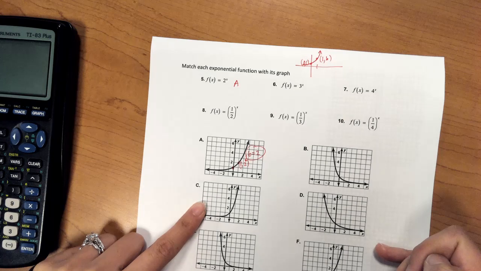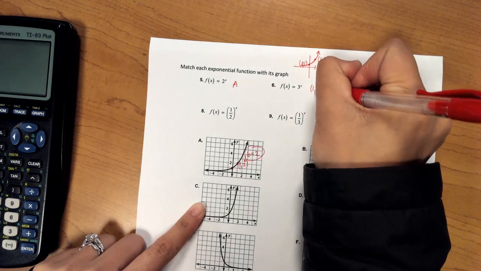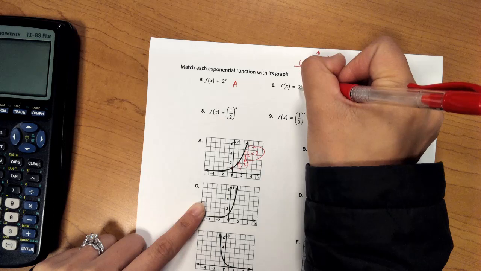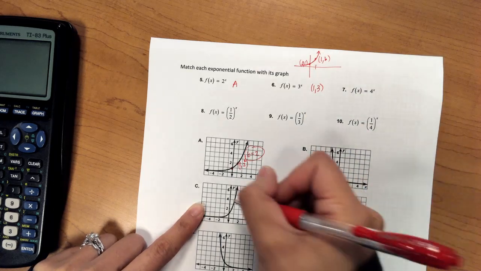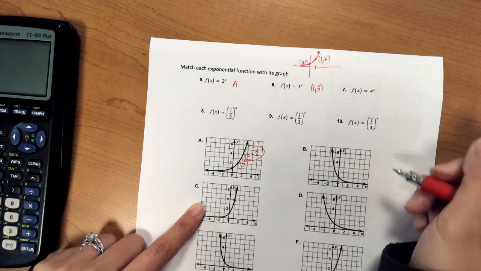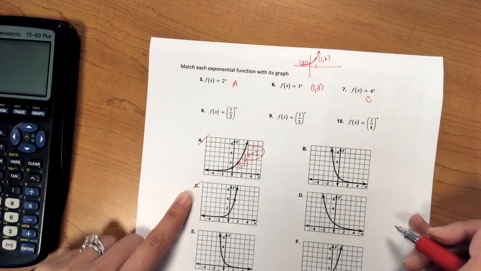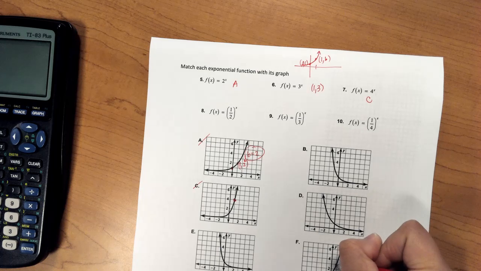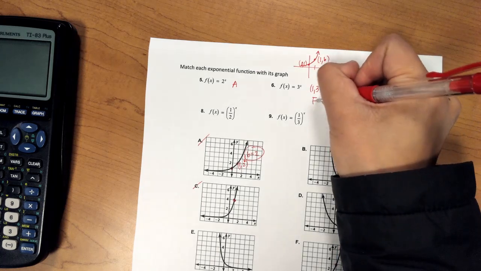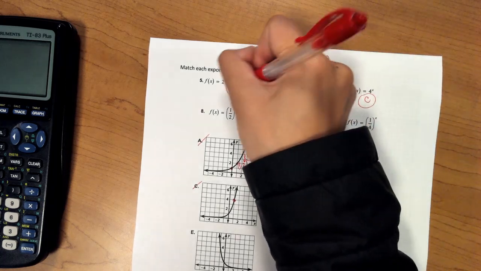Now I'm going to look for one that's growing. And for the next point, I'm looking for 1, comma, 3. That's my base. So let's take a look. This one's at 1, 4. That's this one. This is C. Let's cross out as we go. This one's the last one that's growing at 1, 3, which is F.